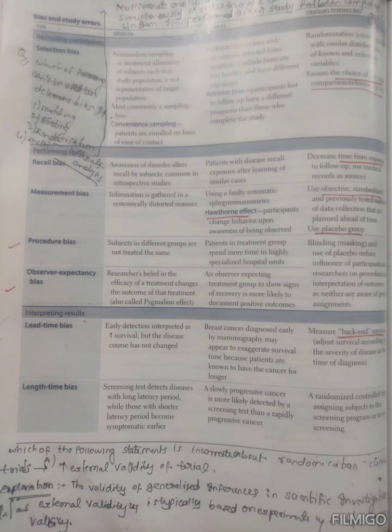Procedure bias. Subjects in different groups are not treated the same. For example, when a certain group of people are diagnosed with a particular disease, they would be receiving treatment from a highly specialized unit, which will result in procedure bias. In order to reduce procedure bias, we are supposed to do blinding.